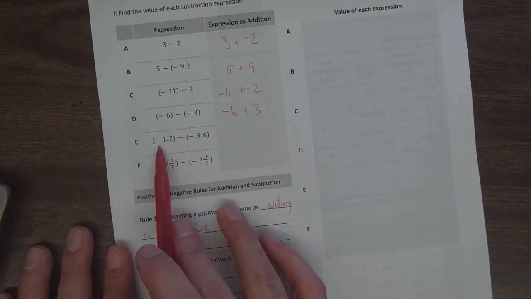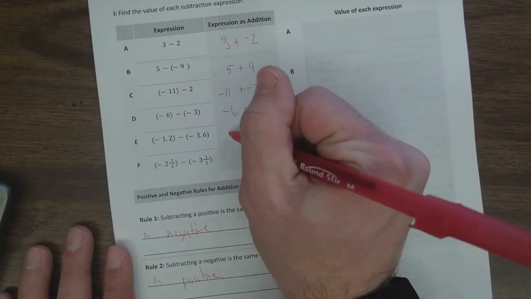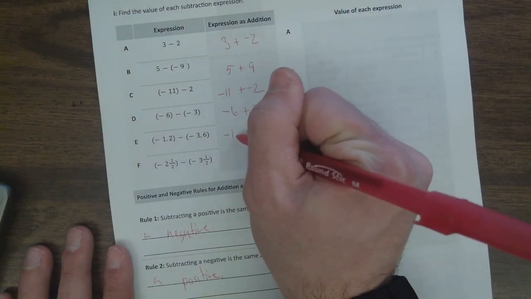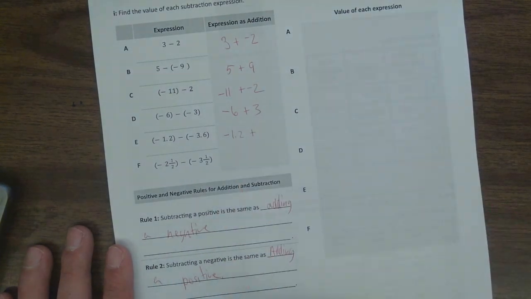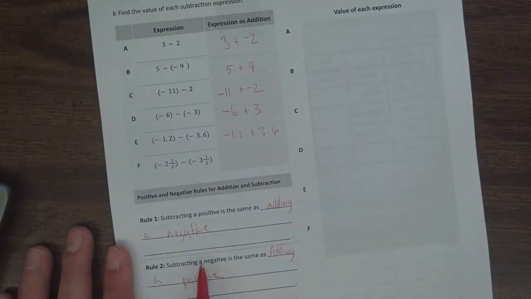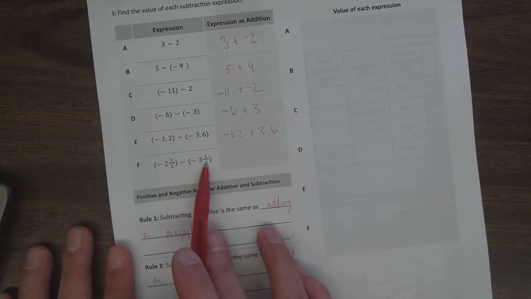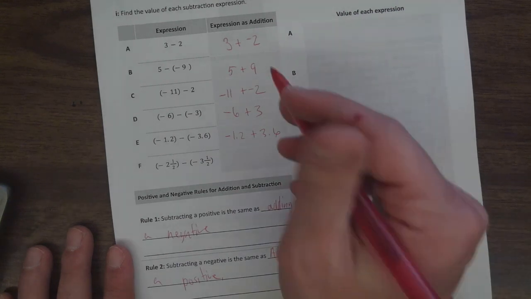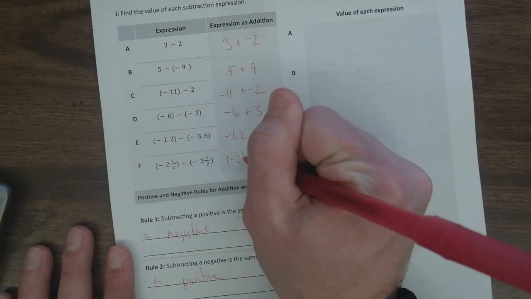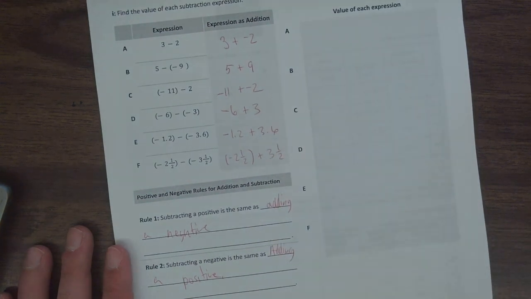So here I have negative 1 and 2 tenths minus negative 3 and 6 tenths. So this is negative 1.2 plus positive 3 and 6 tenths, because subtracting a negative is the same as adding a positive. And then finally, you have the same concept here. Subtracting a negative is the same as adding a positive. So this becomes negative 2.5 plus 3.5.